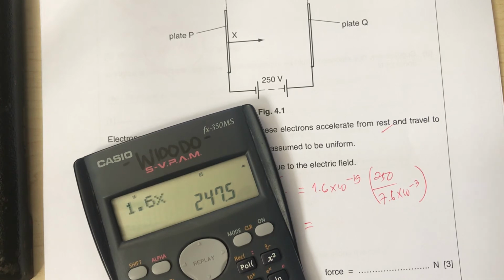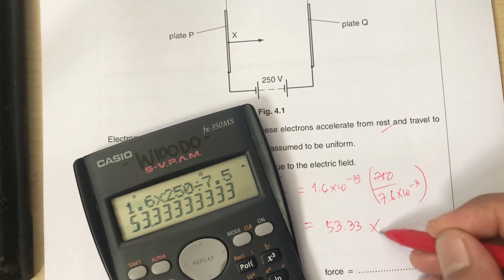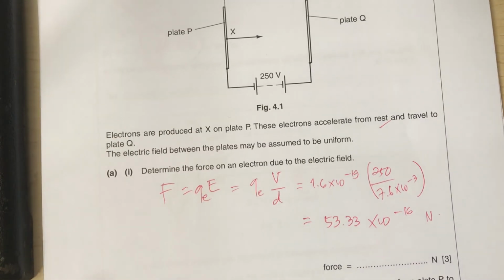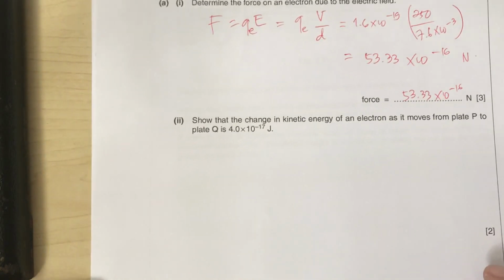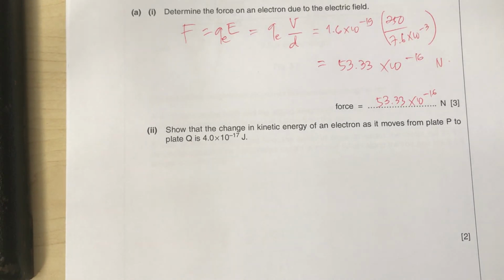So we can calculate this by 1.6 times 250 divided by 7.6. This is around 3.33 times 10^-16 Newton. Okay, continue. The other question is the change in kinetic energy of the electron as it moves from plate P to Q.